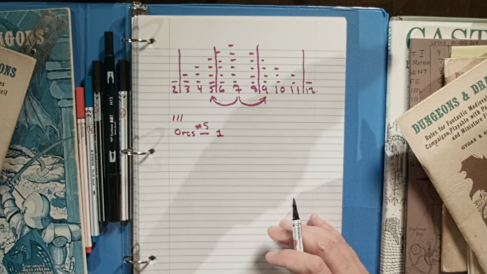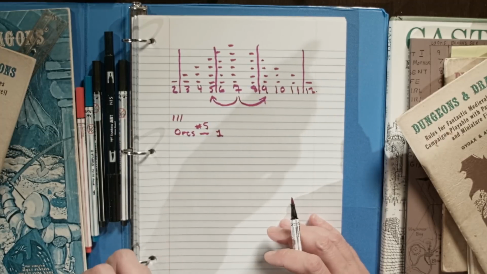So these orcs are just going to be enraged. Maybe you're going to say these guys are so enraged at seeing humans down in their place that they're going to attack, and they might even go berserk and get a +2 on all their attacks for 1 to 6 combat rounds, because they're in a rage. So that's one way to deal with this.